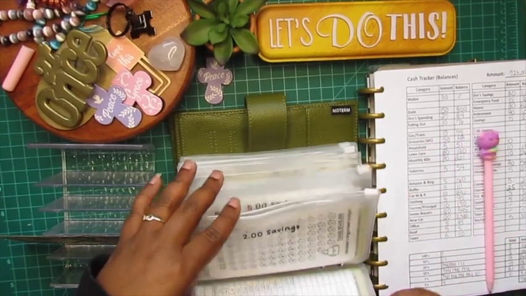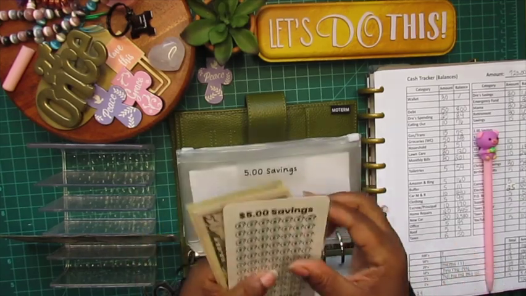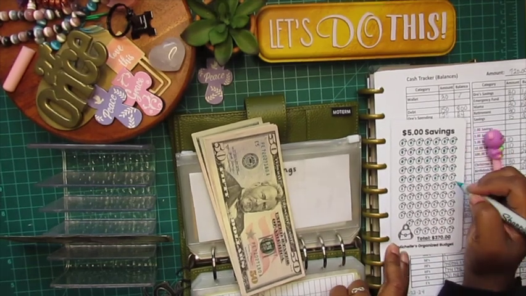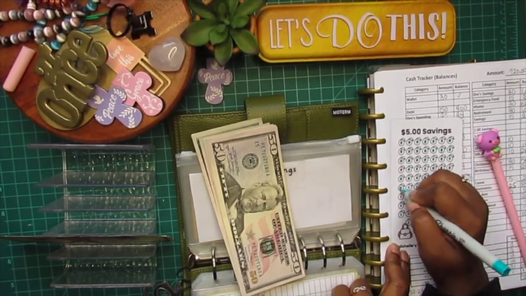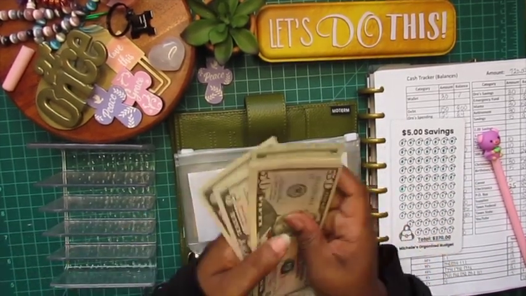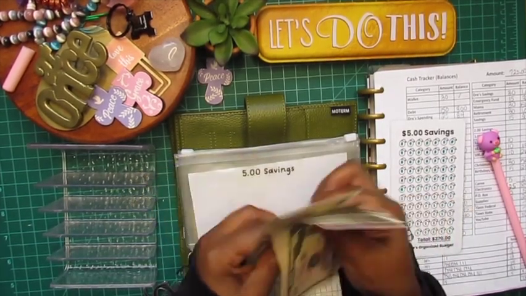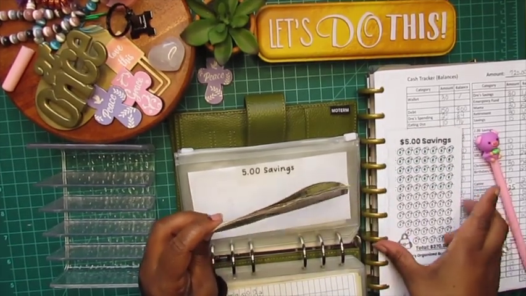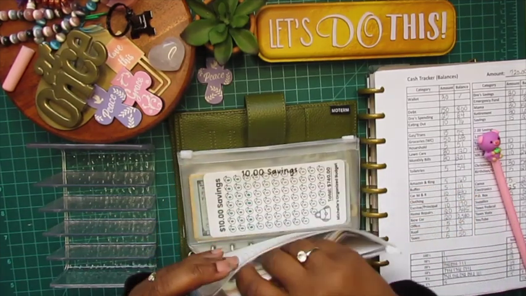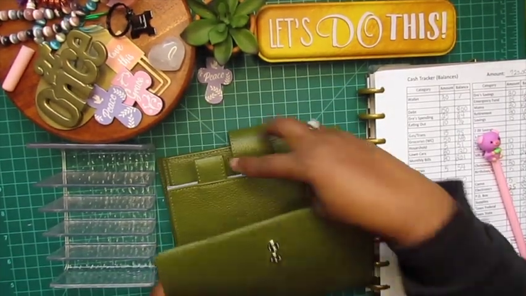I need to go back to my $5 savings challenge and add my 2 $5 bills. So I'm going to color in 2 of my icons. And for my $5 savings challenge, we now have 100, 150, 55, 60, 65, 70, 75, 80. We have $180. That is it. That is how we distributed our $720.